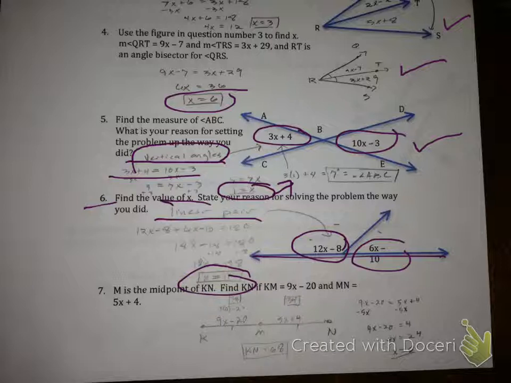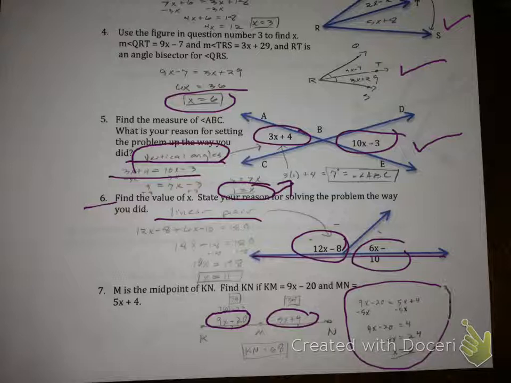And then the last one is yet another combination. M is the midpoint of Kn. So Kn is just a segment. That's notation for a segment, by the way. Kn, those two letters means a segment Kn. So there's Kn, K at the end, and here M is the midpoint. All that describes to you is that the sides, either side of that midpoint is the same length. And so that means we can set those equal, 9x minus 20 equal to 5x plus 4. You see it to the right here. Solve for x, x equals 6.